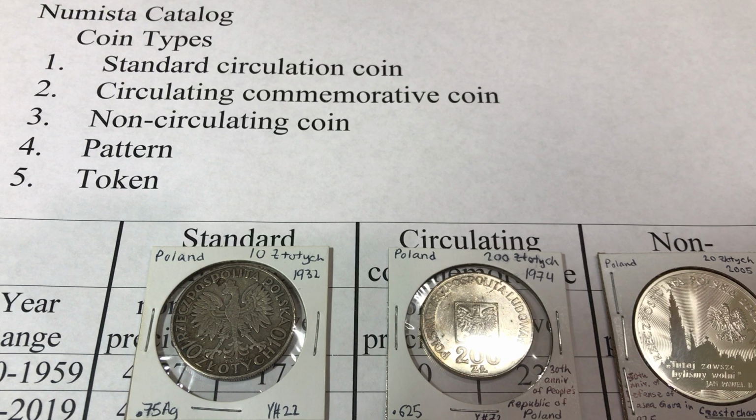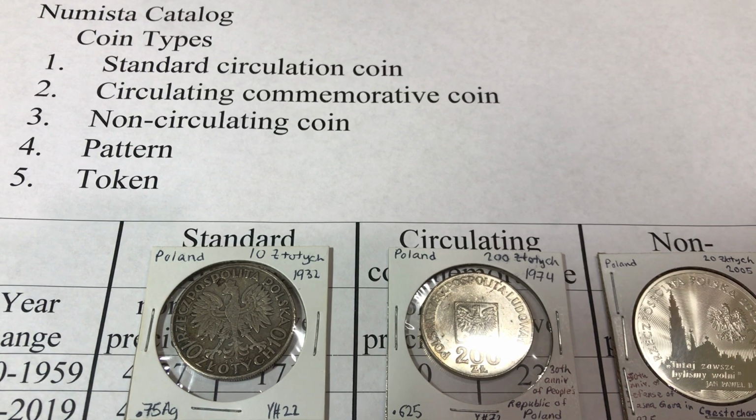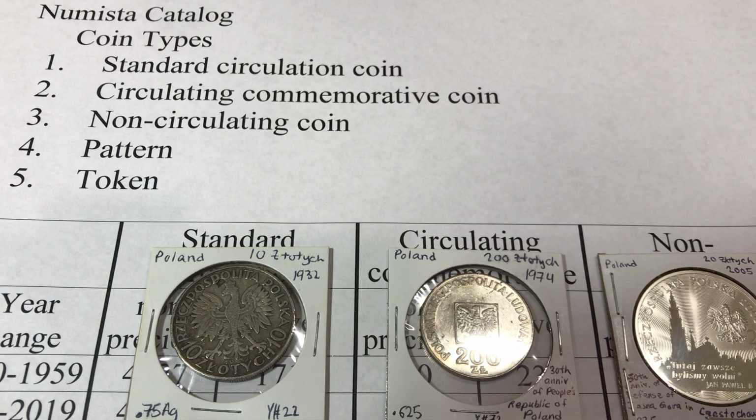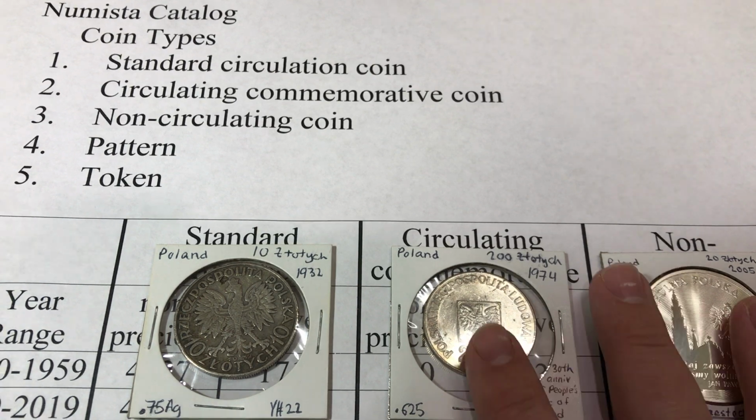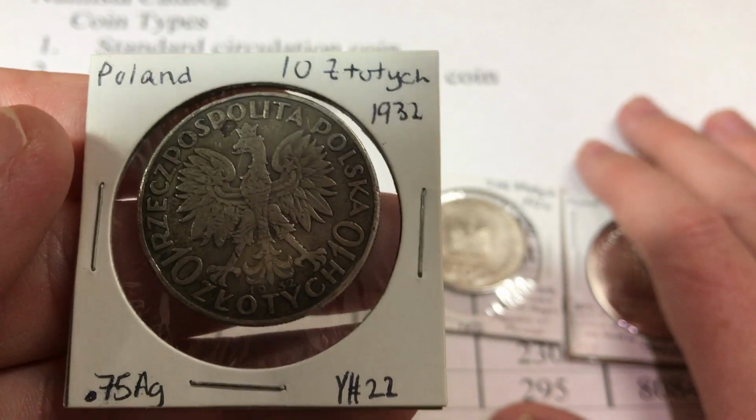For the rest of this video, we're going to ignore number 4 and number 5, because I don't collect pattern coins and I don't collect tokens, so those aren't part of my collection. So let's look at the first 3. What I have here to show you are 3 Polish coins that are representative of the first 3.